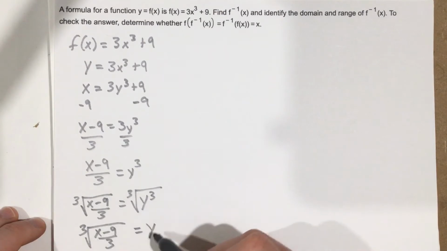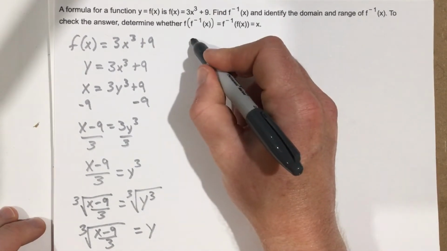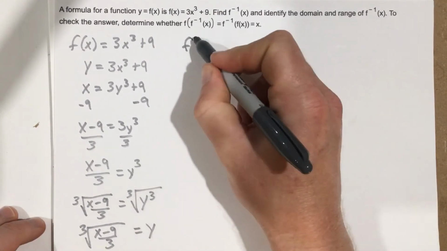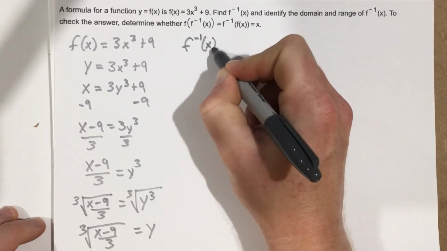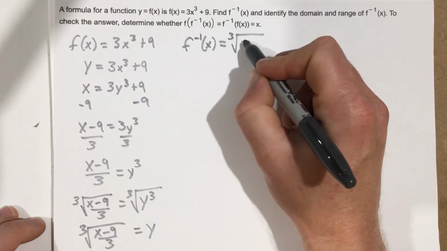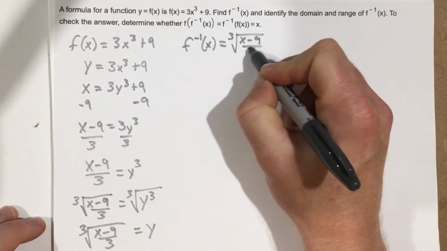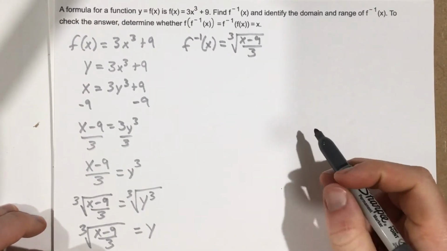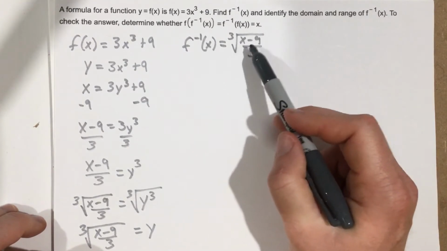So this is our inverse, but we need to write it as that. So we're going to replace the y with f inverse of x. So f inverse of x is cube root of x minus 9 over 3. And then we want to state the domain and range.